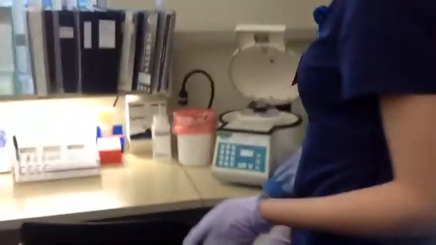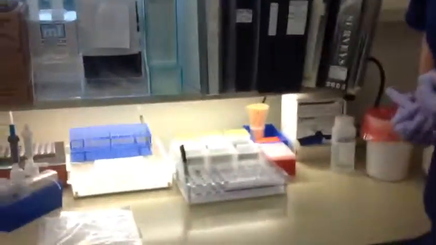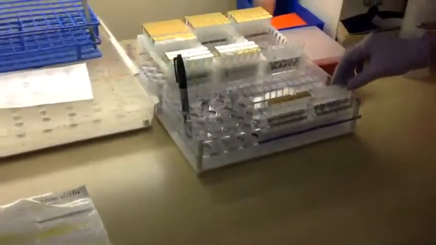To actually do the testing for transfusion, we would do a blood type, an antibody screen, and a cross match. And this is actually how we do it. These are our gel cards that we use. And these are our reagents.